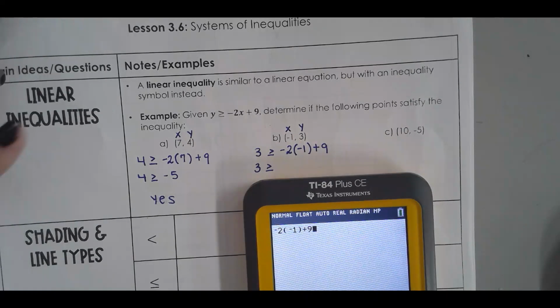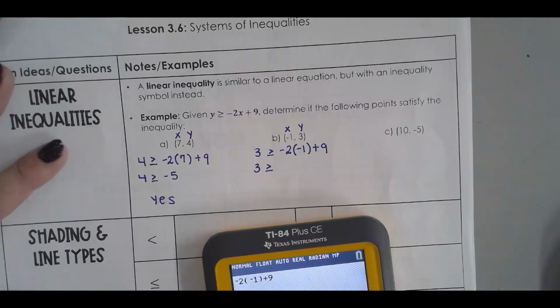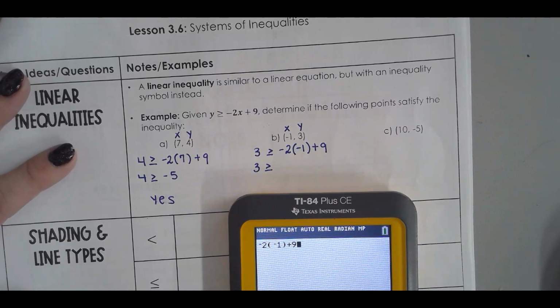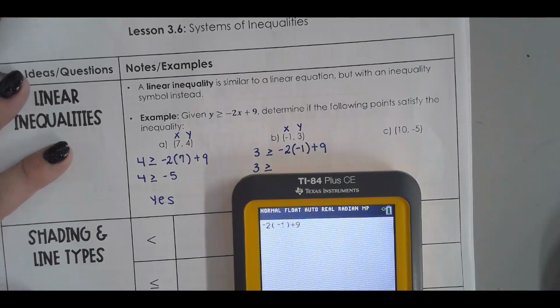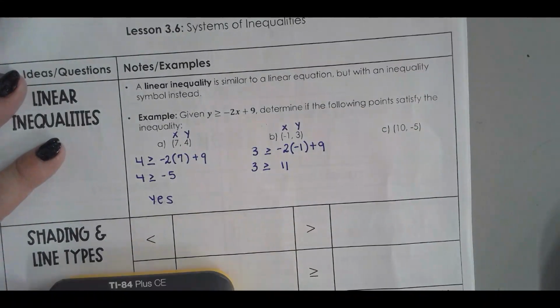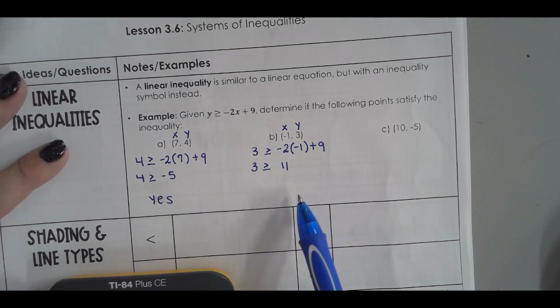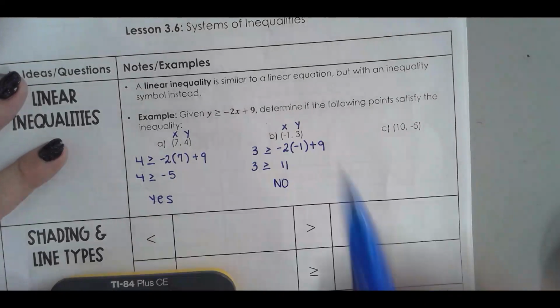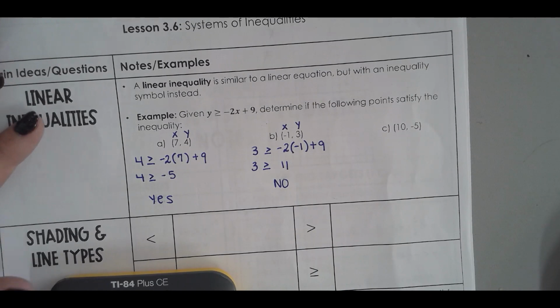How do you do the greater than thing? You don't, you just type in the negative 2 times negative 1 plus 9. You don't put the 3. Oh, I'm sorry. And that becomes 11. Is 3 greater than or equal to 11? No. So, (negative 1, 3) is not a solution.